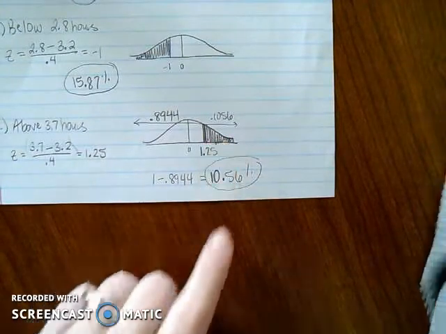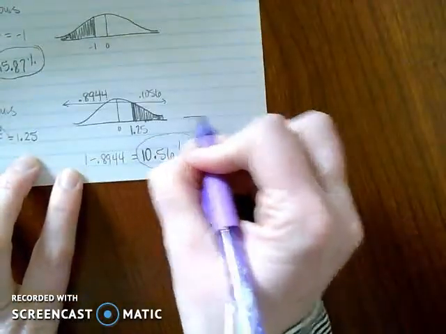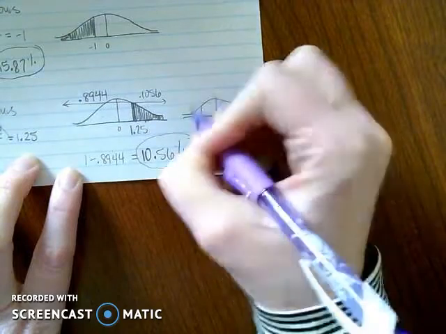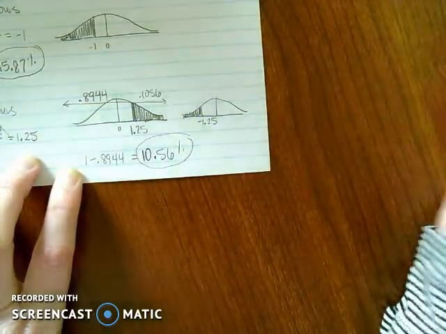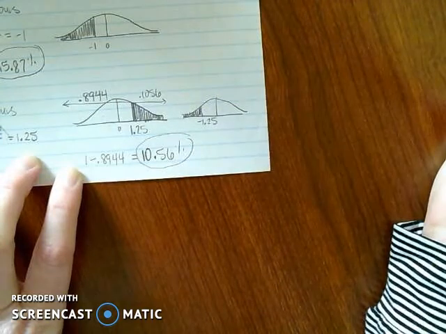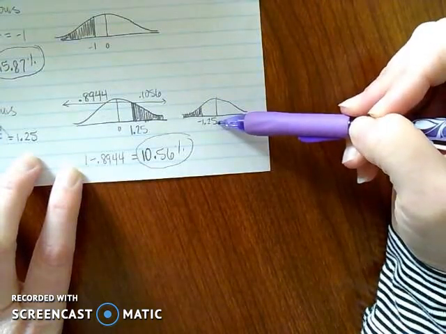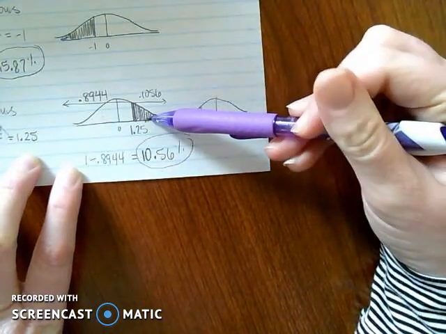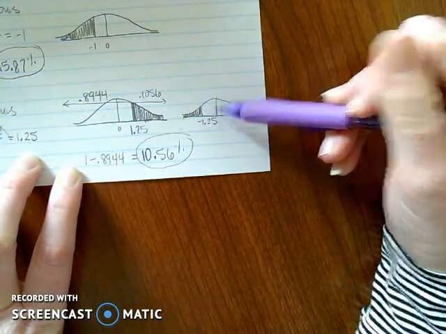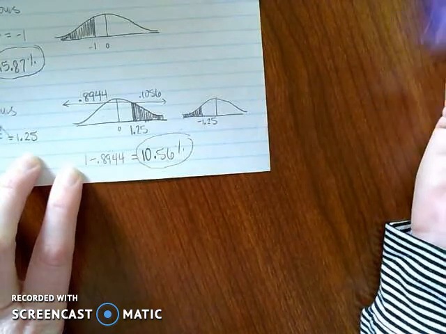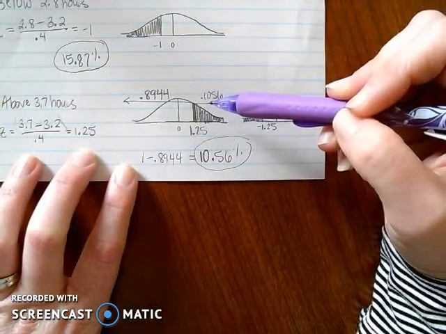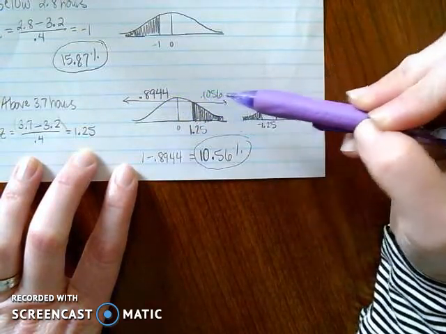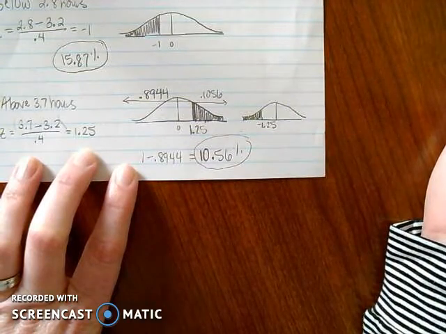Okay, now there is a shortcut. This little part down here, if I drew this picture, obviously they're not drawn exactly the same, but this area here is the same as this area here. So if you look up negative 1.25, you're going to get your 10.56 right away. Some people like to do that, some people don't. I'm always going to draw the long way just so you can see it, but that is a shortcut since these are symmetric. So if you want to use that, feel free. But otherwise, just calculate whatever your z-score is, look it up, and you should know whether that answer makes sense or not. If your answer doesn't make sense, then subtract it from 1. And that part should make sense.